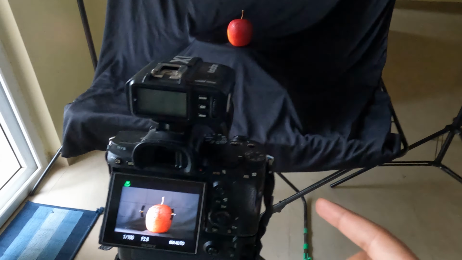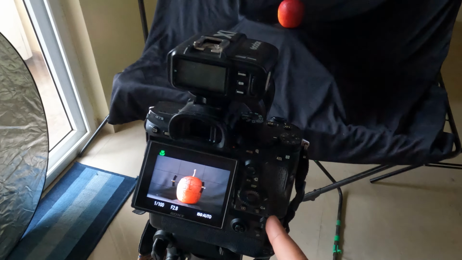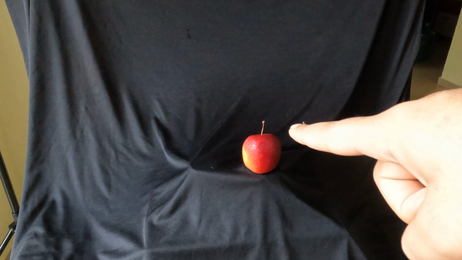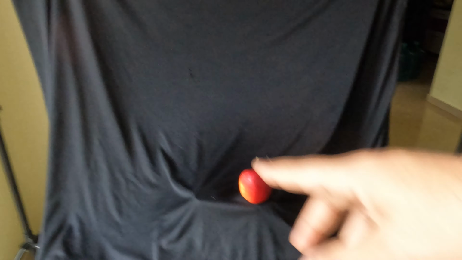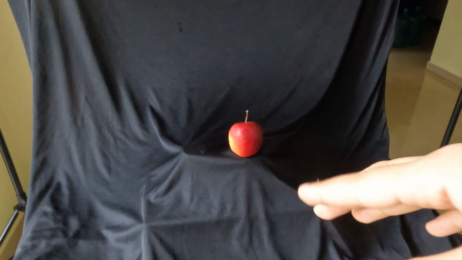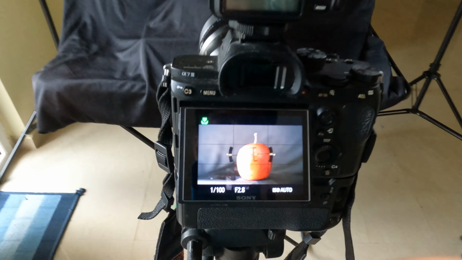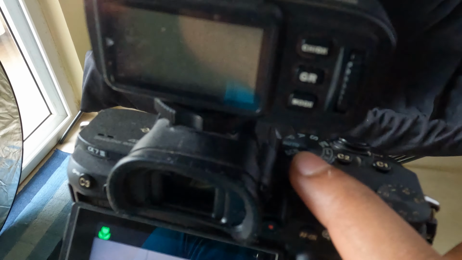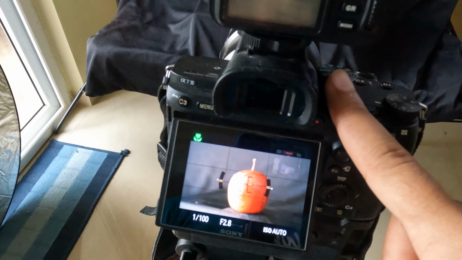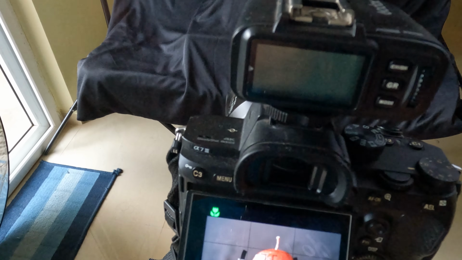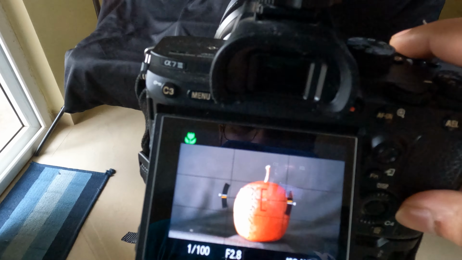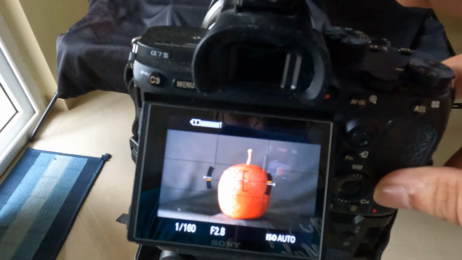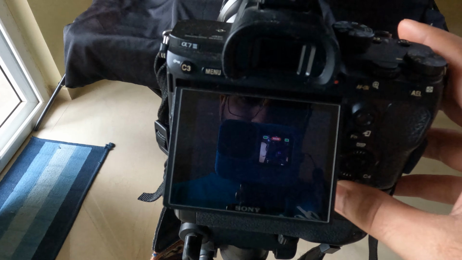So to start off with, I have a camera. This is my Sony a7 III, and for demo purpose, let's use a simple subject, which is an apple. I've used a simple cloth background to have a black background, and we are in auto mode. So many of us are using auto mode, and I want to encourage people to get into manual mode. So let's see what happens if I take this photo in auto mode. So click the photo in auto mode.